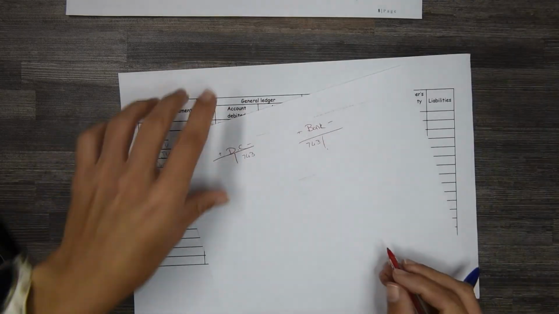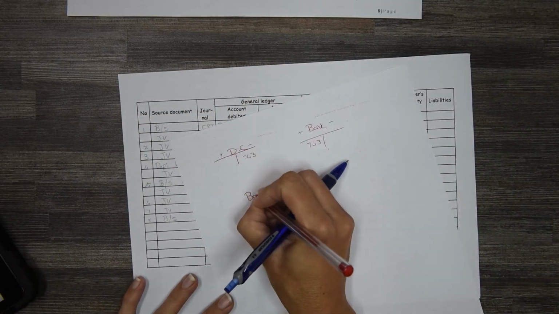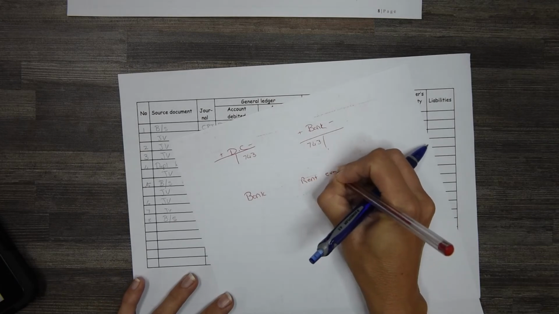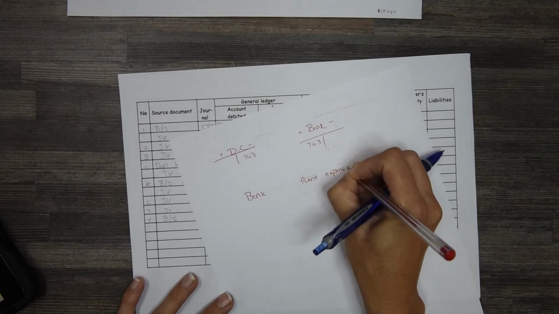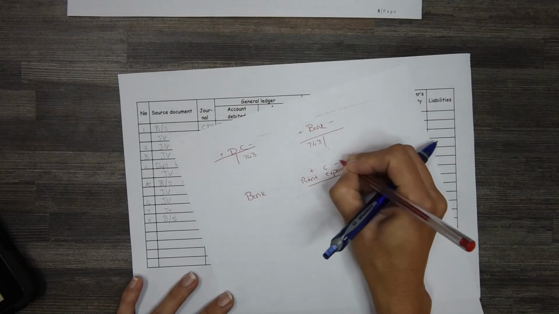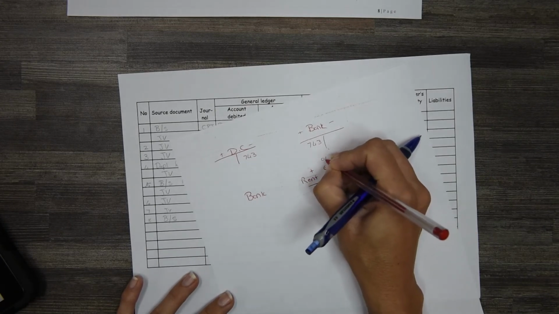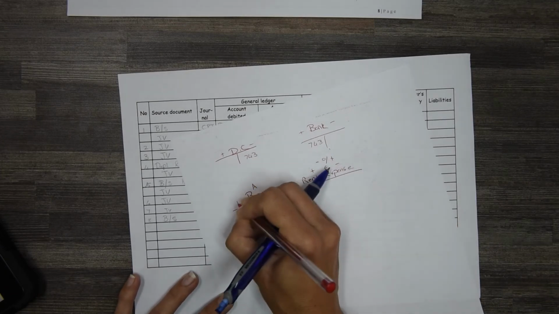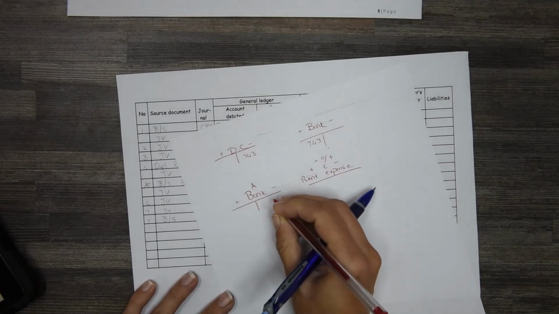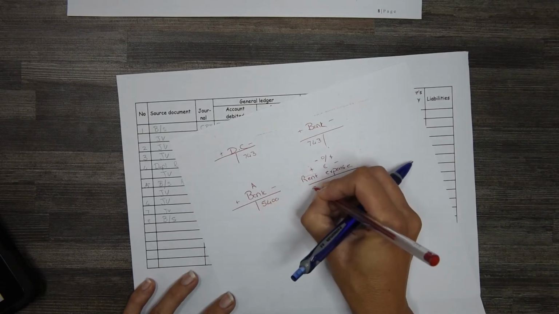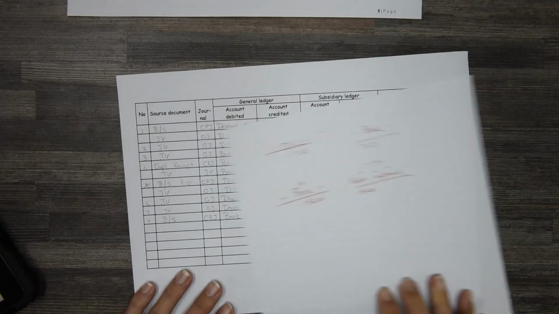So this is again a normal transaction where we have bank and now we have rent expense. This is an expense, plus minus, but it would affect owner's equity this way. Bank is still an asset because it's favorable. I have now less money in my bank account and my expense increased.